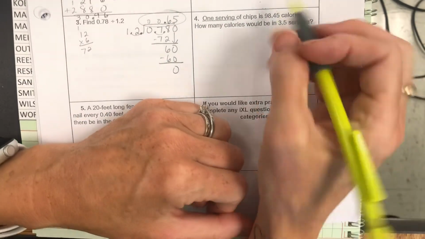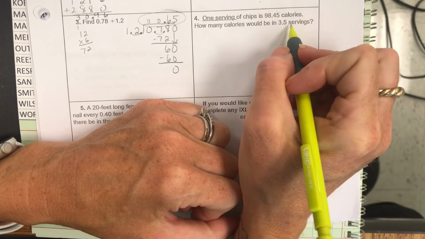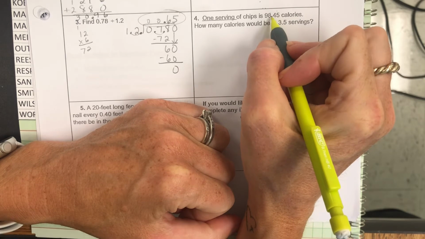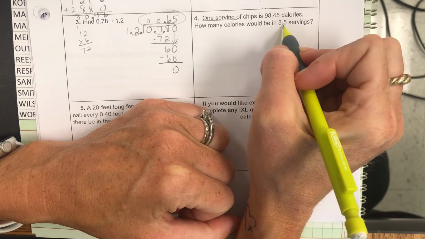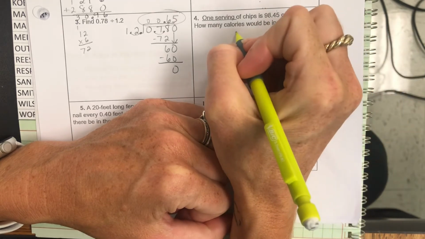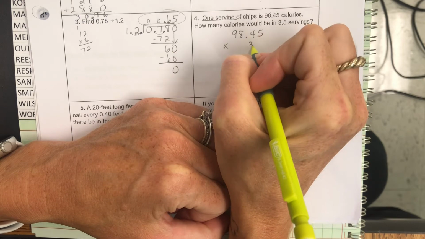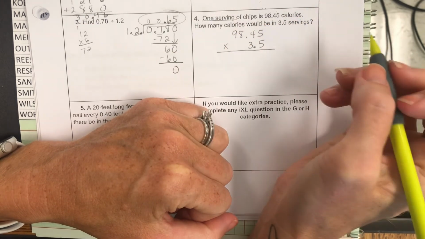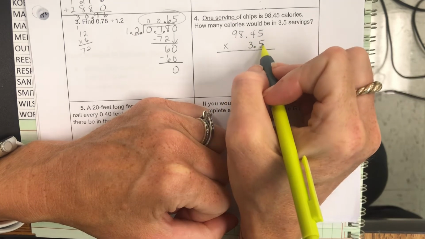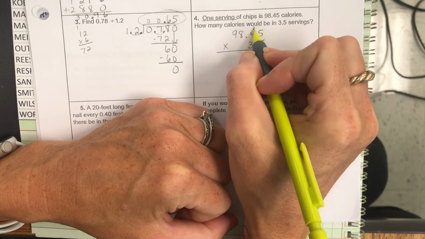Number 4, 1 serving of chips is 98.45 calories. How many calories would be in 3.5 servings? So if this is how many are in 1 serving, we would multiply that by 3.5 to figure out how many total calories in 3.5 servings. Remember, we do not line up our decimal points. When we multiply, we put the longer number on top and shift the bottom number over as far to the right as possible. 5 times 5 is 25, carry our 2.